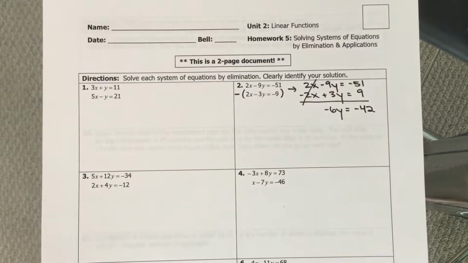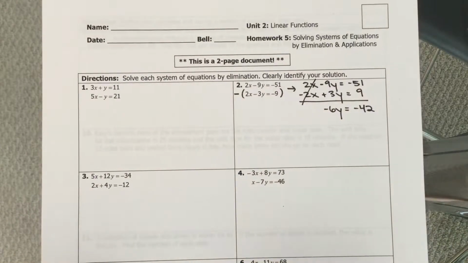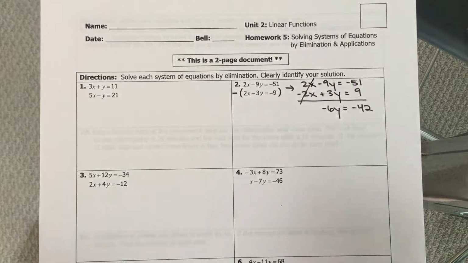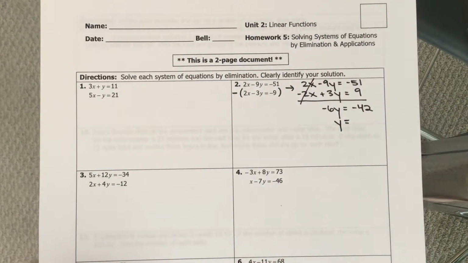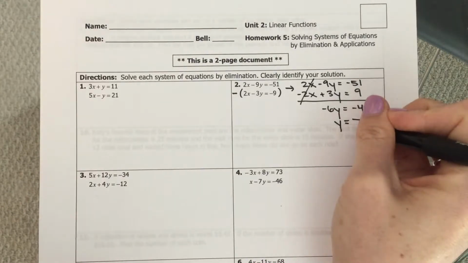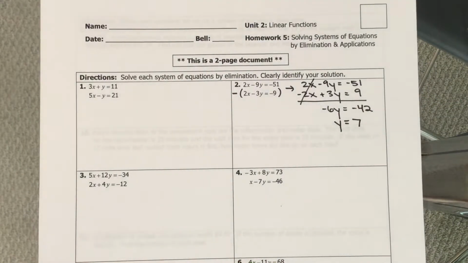Step 4, solve for the remaining variable. So my remaining variable is a y. I'm going to get the y by itself by dividing both sides of the equation by a negative 6. So divide the left by a negative 6, and the y is by itself. Divide the right by negative 6, and we end up with 7. Okay, so that's my first variable.